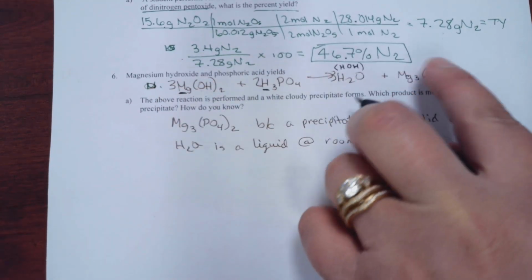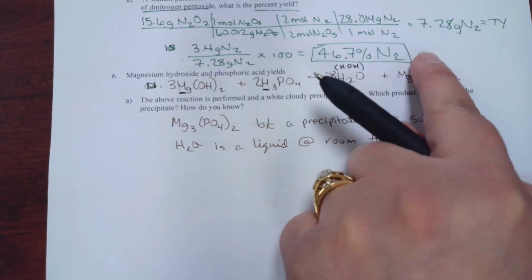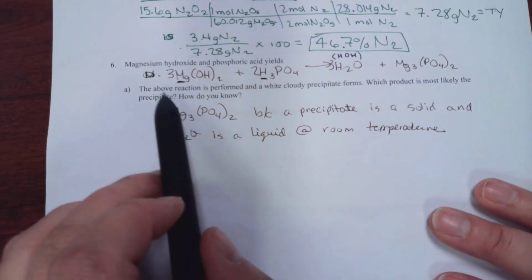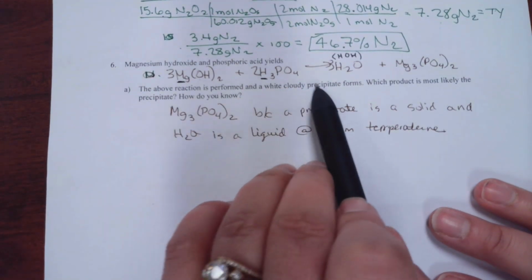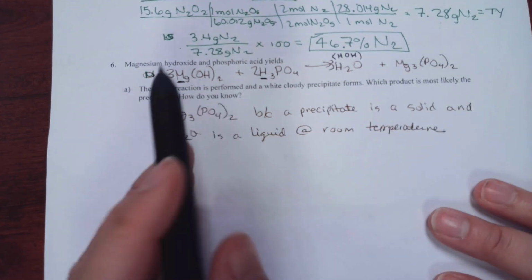We crisscross the charges. So the 2 from the magnesium goes over there. The 3 from the phosphate goes over here. It says the above reaction is performed and a white cloudy precipitate forms. Which product is most likely the precipitate, and how do you know?